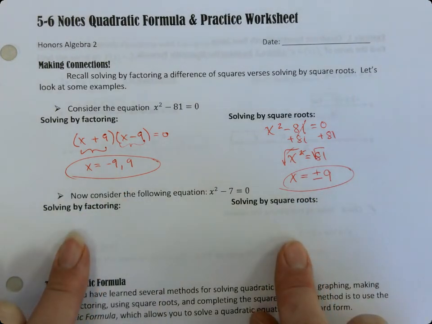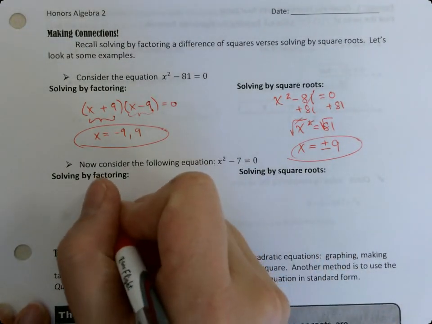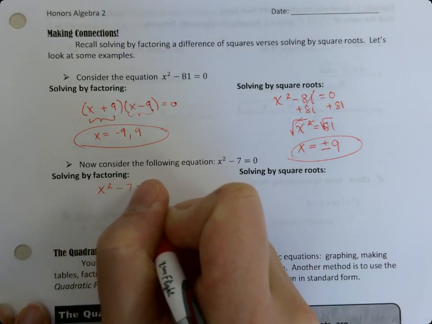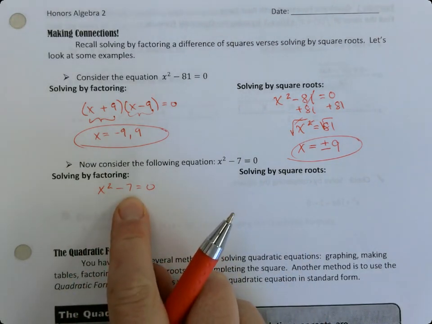Okay, now look at the next one. It says to solve by factoring. Well, I'm having an issue here. X squared minus 7 equals 0. There's no GCF, and there's no factors of 7, negative 7, that add up to 0, because negative 7 and 1, and that's it, right? Okay, if I was told to solve this by factoring, this is a little bit different.